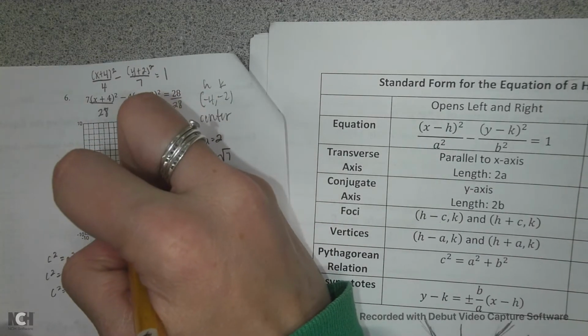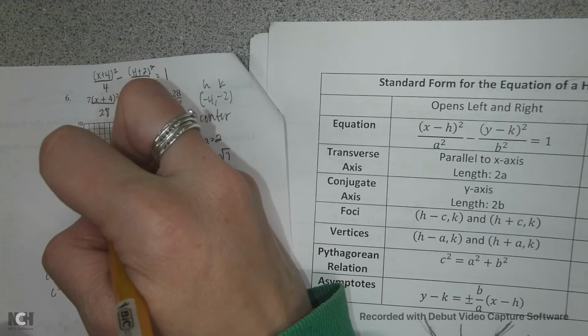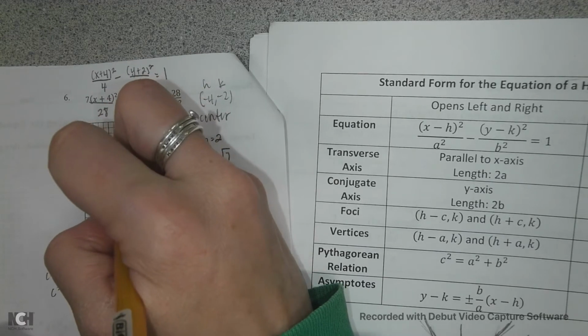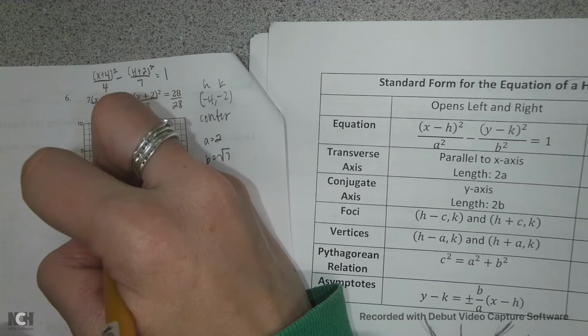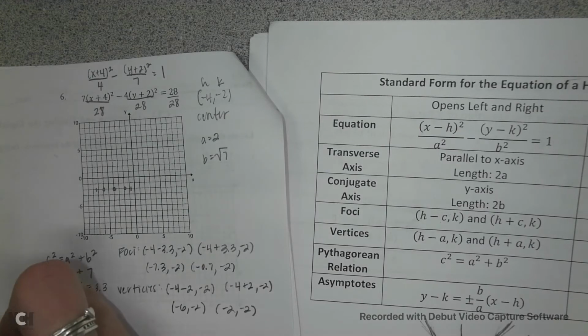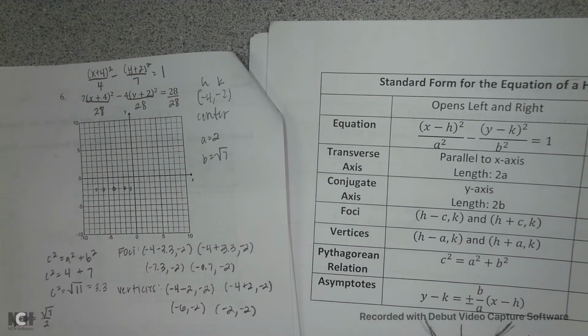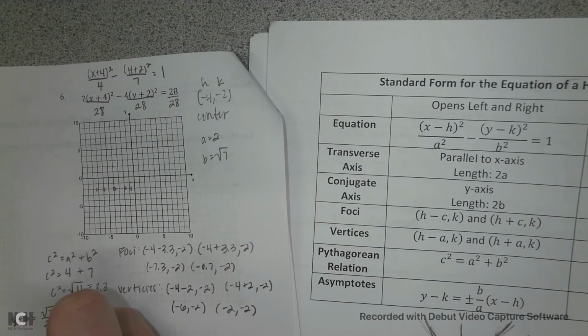So -2, -2, and then 6 to the left, 1, 2, 3, 4, 5, 6, -2. So there are our vertices. Okay, now we need to figure out our asymptotes. So y minus k equals b over a times x minus h.